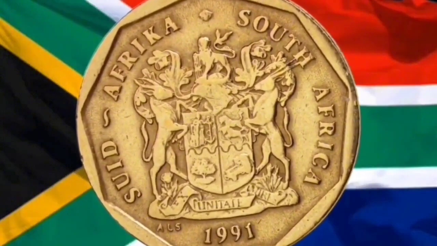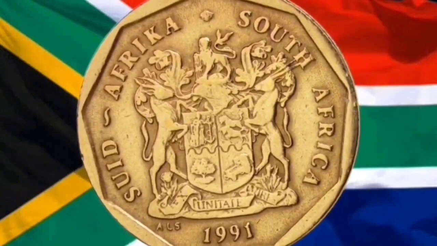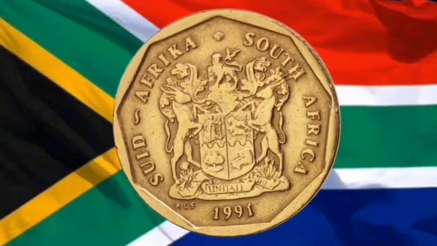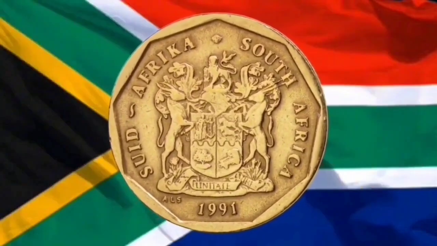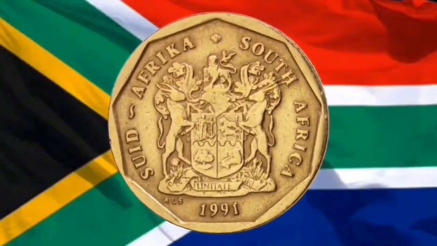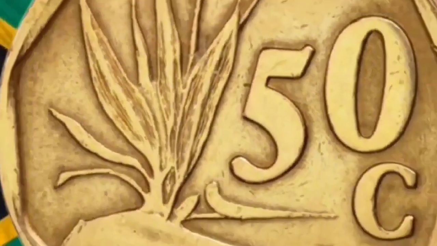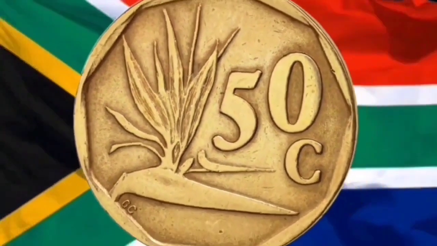On the obverse side of the coin, you'll find the South African coat of arms prominently displayed. The year of minting, 1991, is clearly struck just beneath it. Surrounding the coat of arms, the country's name is inscribed in both English and Afrikaans: South Africa and Suid-Afrika.